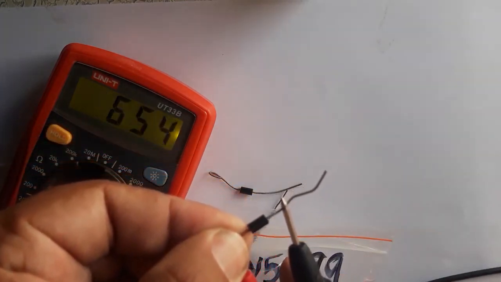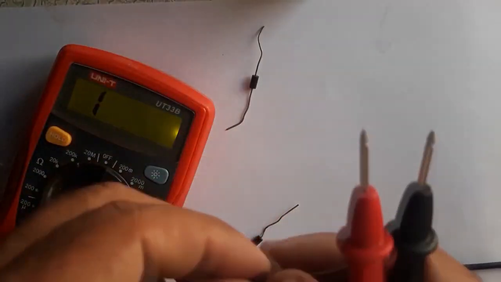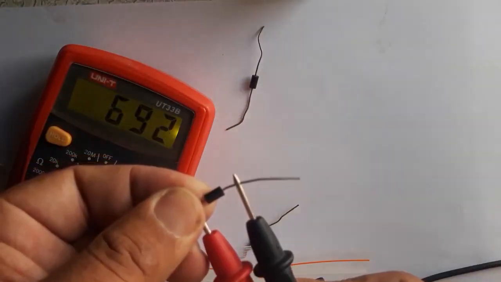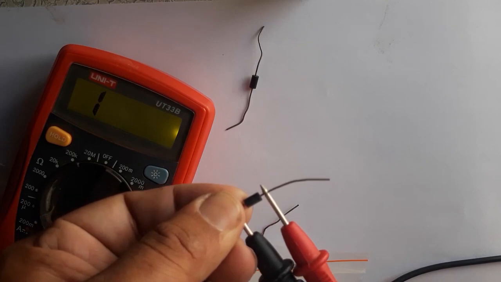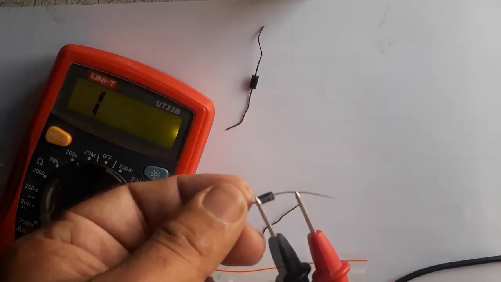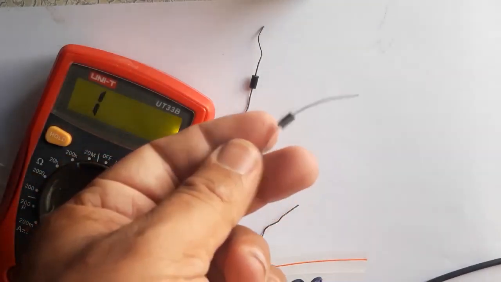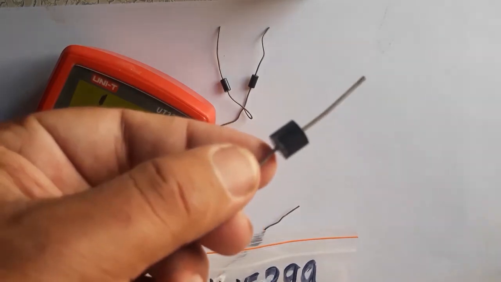Now you can see here it's giving the value. Also here it's giving the value at one side but it is not giving the value at the other side. So this means this diode is okay. The same process for this diode.